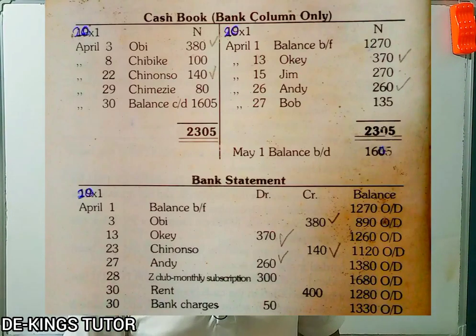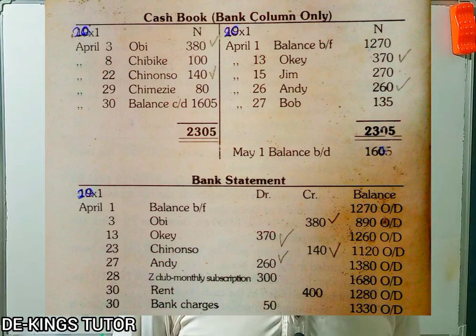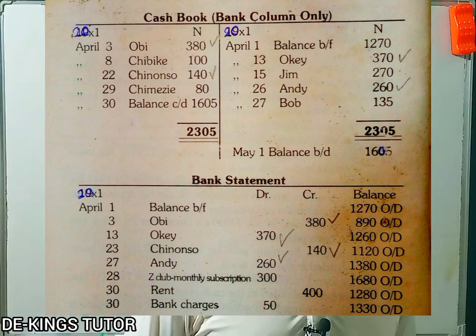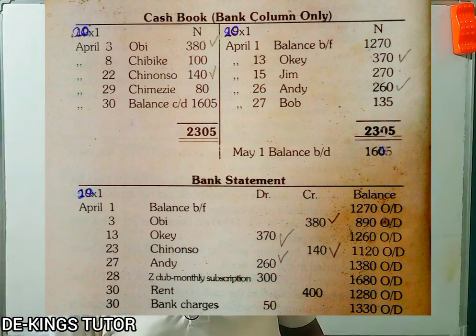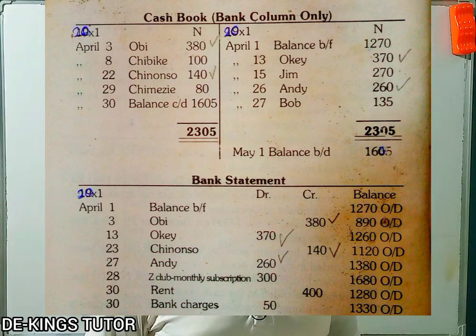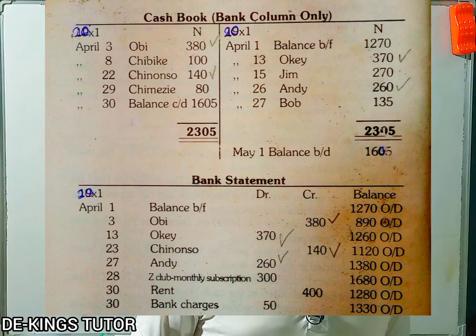You can see that on the debit side: OB 380, Chibike 100, Chinonso 140, Chimeze 80, then the balance carried on 1604. Then at the credit side: April 1st, bank balance Bradford 1270, 370, Jim 270, Andy 260, and Bob 135. Everything sums up to 2305, and the balance brought down is 1605.